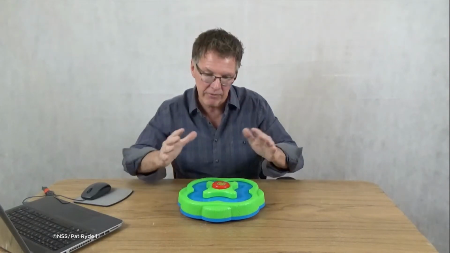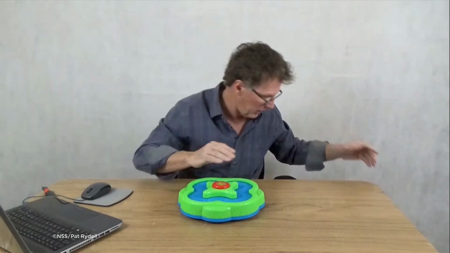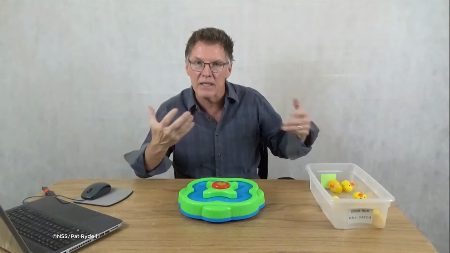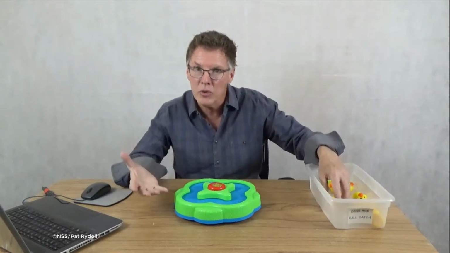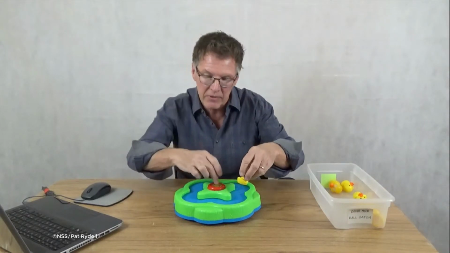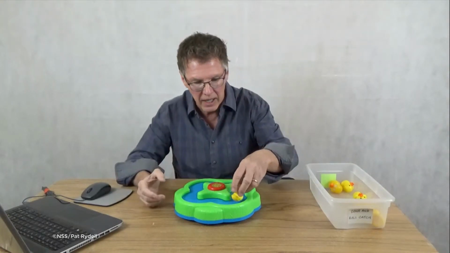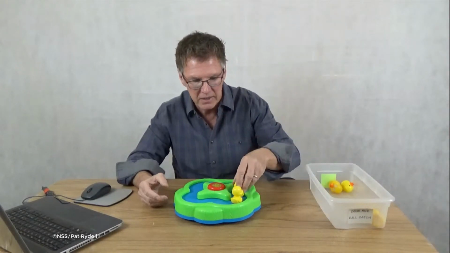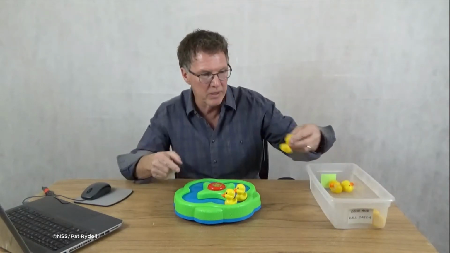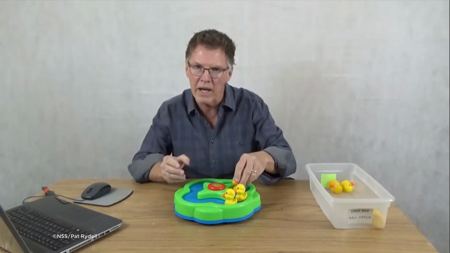Okay? So if this is what we are playing with, then I'm going to model and demonstrate for the child a new way of interacting with this toy. Instead of the repetitive on-off, I'm going to maybe just set up these ducks on this toy, kind of like they're swimming. This is a new way of interacting with this toy.